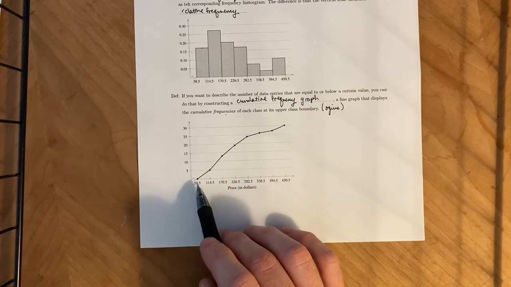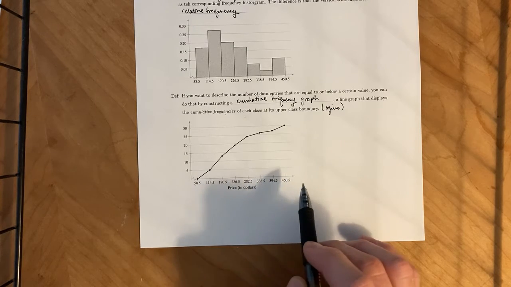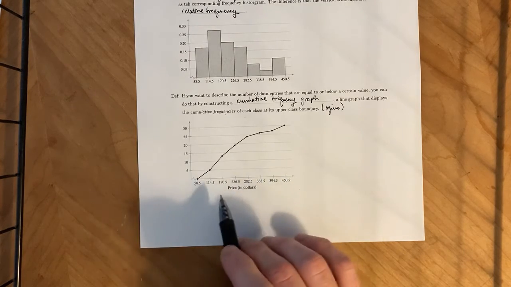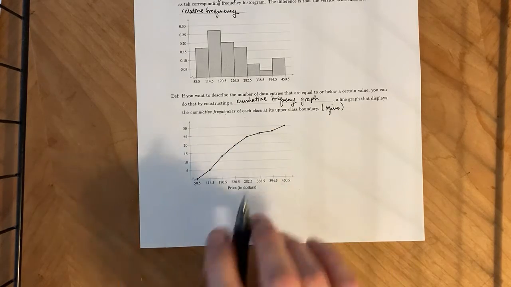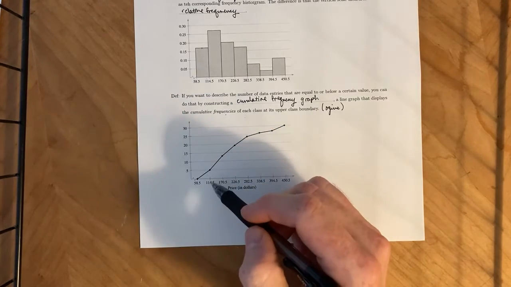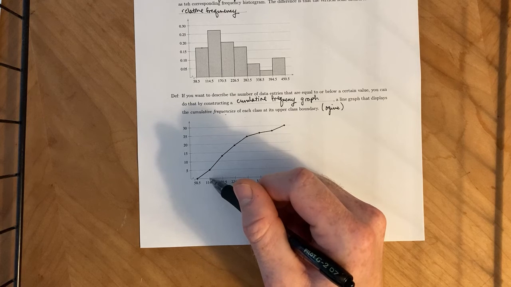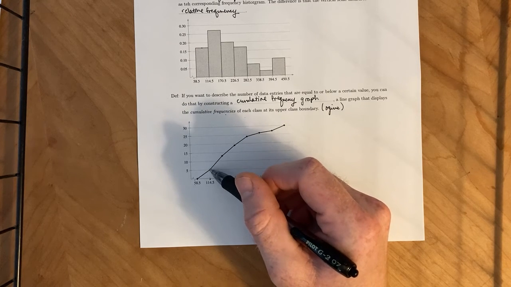So we start with our midpoints, and you can just start plotting away. And let's see. So our upper class boundary for the first class was 114.5, and that had a frequency of 5.